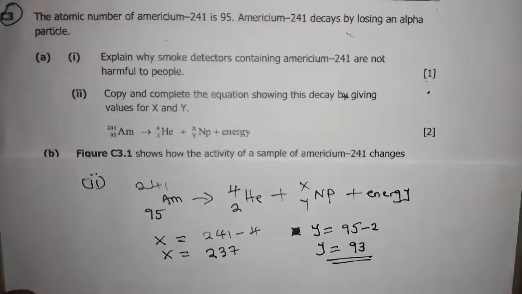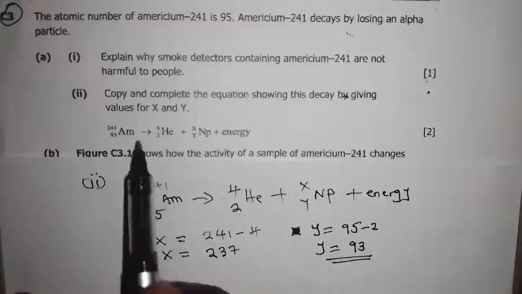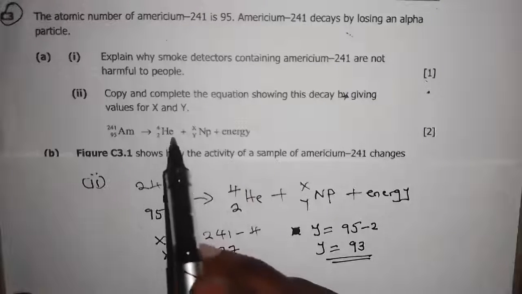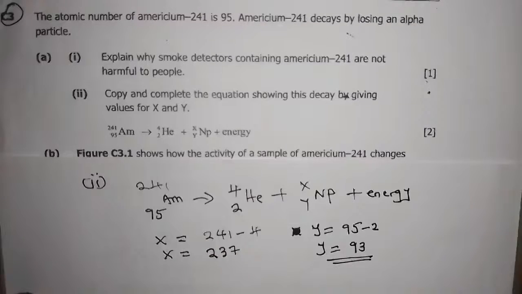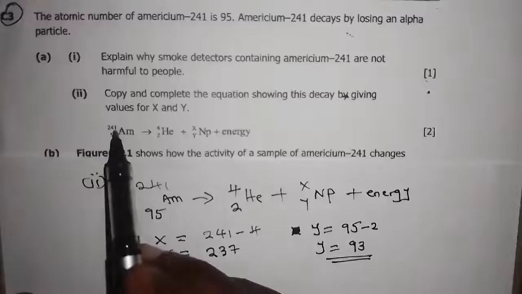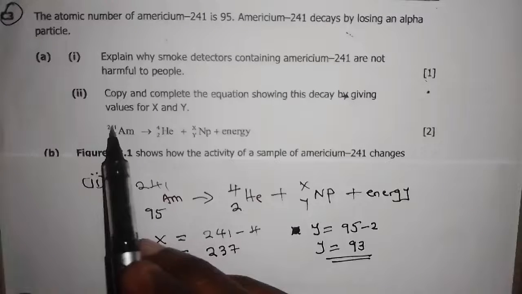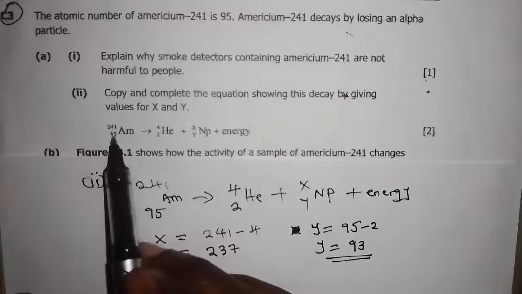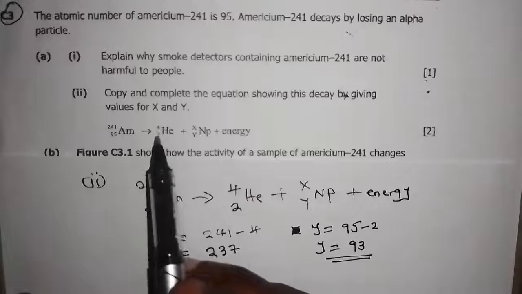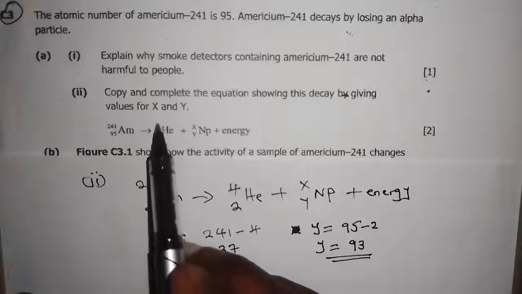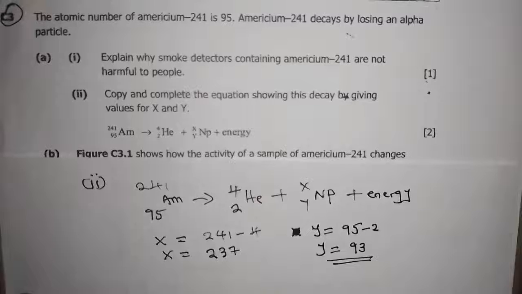Okay, so now you have to understand that whenever you're dealing with an alpha particle decay, both the mass number for this isotope and the proton number will reduce by 4 and 2 respectively. So these are the values of x and y.